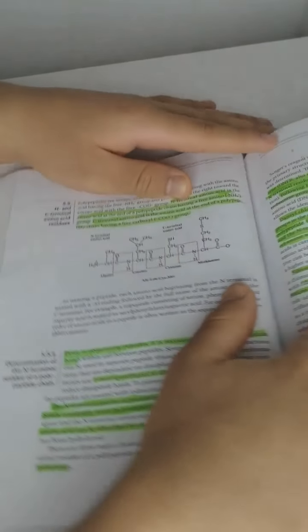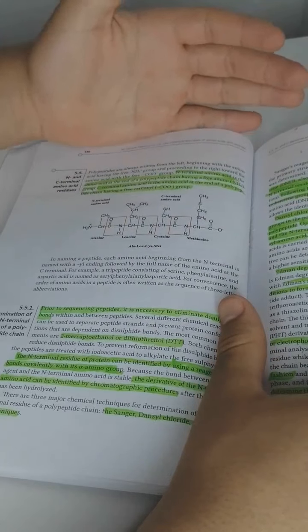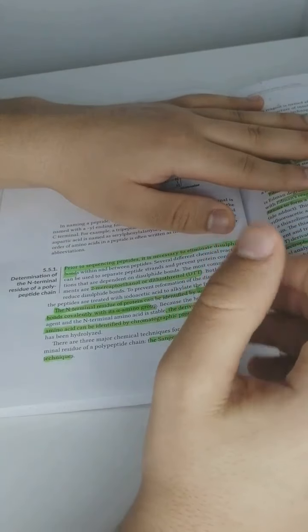Now that we know what an N terminal and a C terminal is, we can use that in sequencing. There are three methods. First of all, we talk about N terminal residue sequencing. Before you do any kind of sequencing, you need to eliminate something called disulfide bonds. From the name, disulfide, so two sulfur.